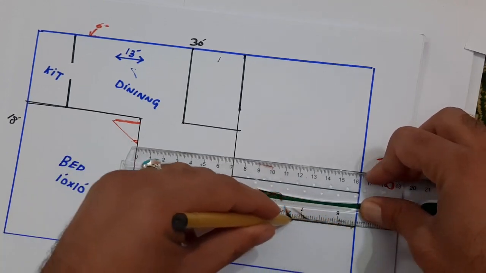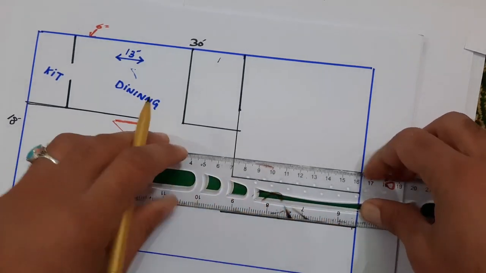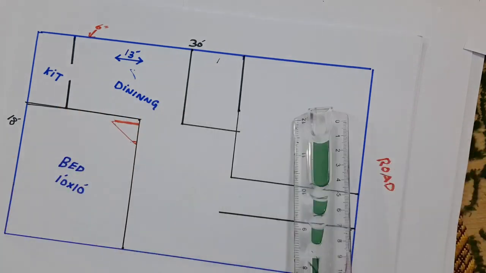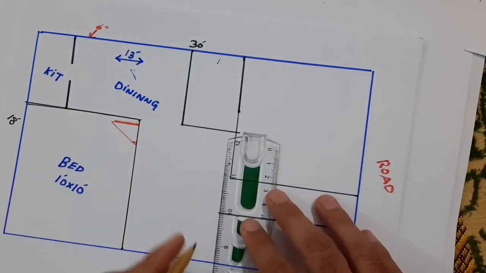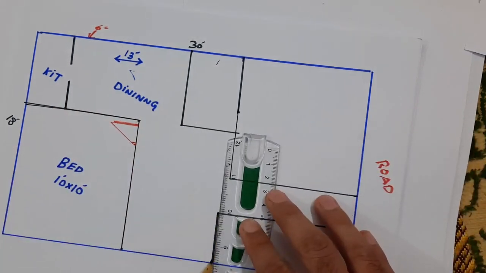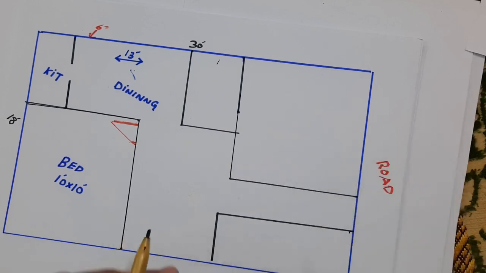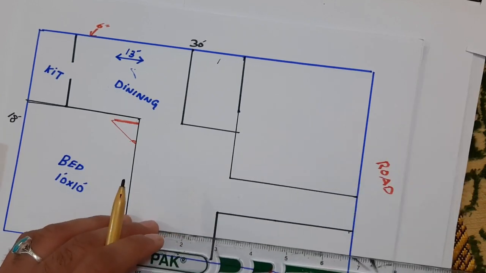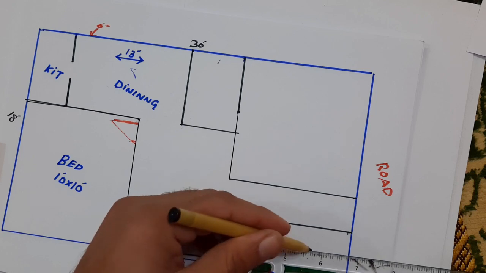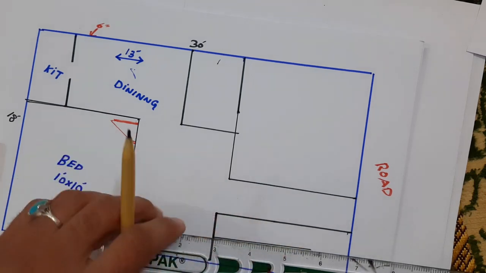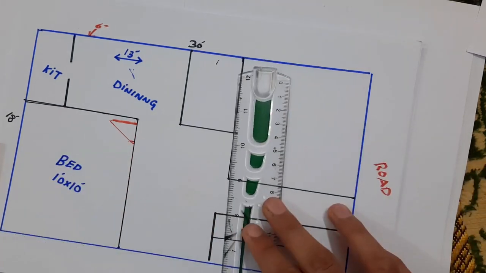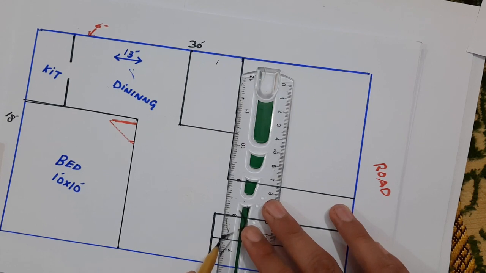Here guys, this is stair design for first floor.